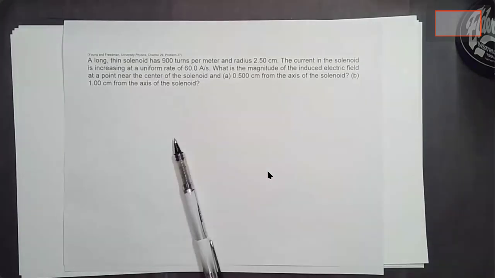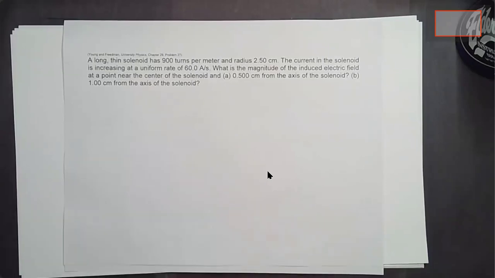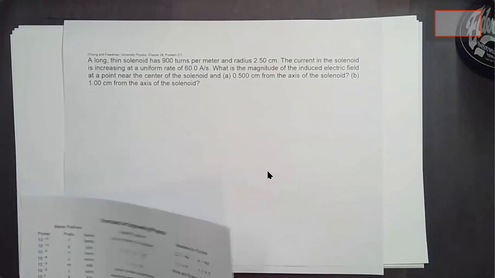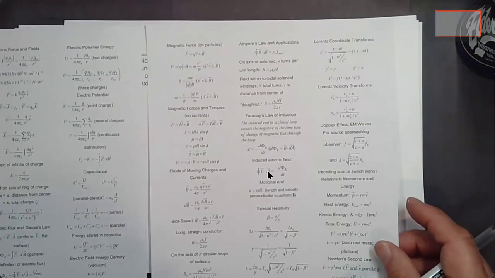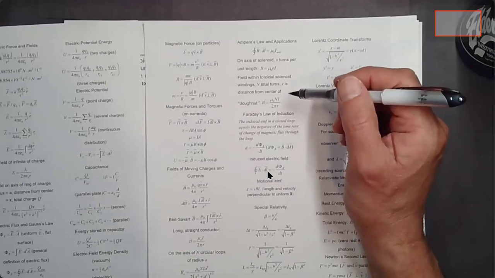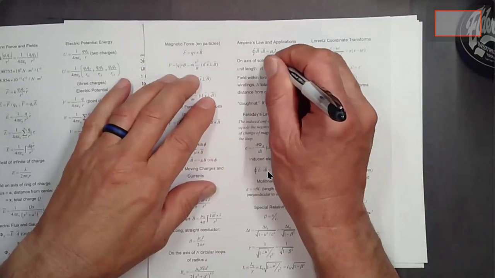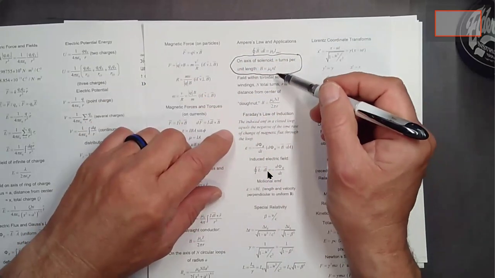So one thing I'll have to do is track down the expression for the magnetic field of a solenoid. And for this, I think I'm going to look at our spring quarter formulas for engineering physics, magnetic field, long straight conductor on the axis of N circular loops, and somewhere here, aha, here it is. Magnetic field on the axis of a solenoid that has n turns per unit length.